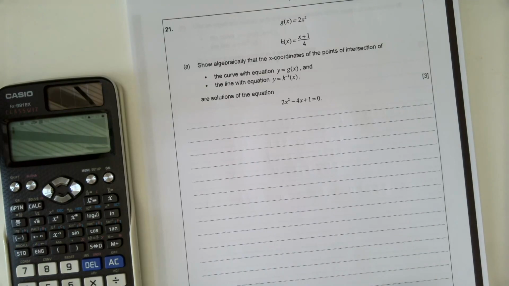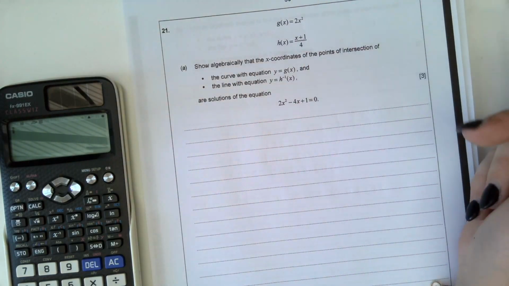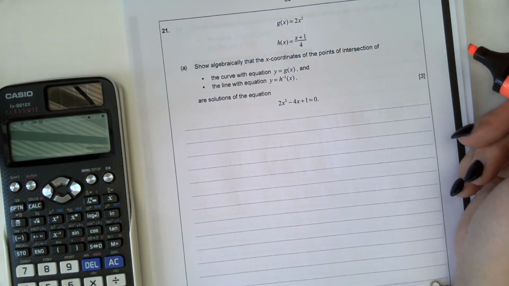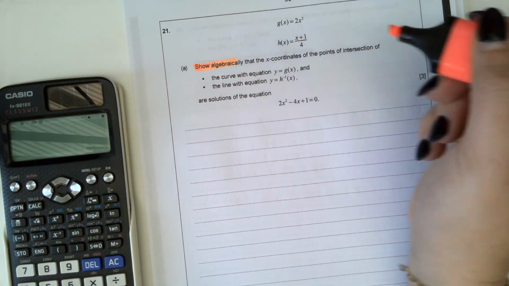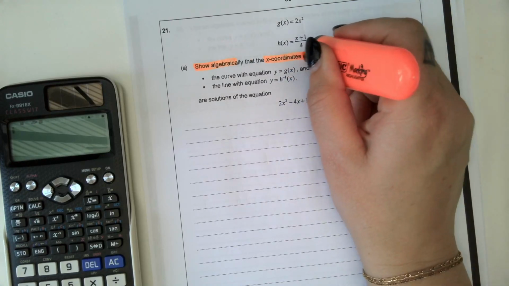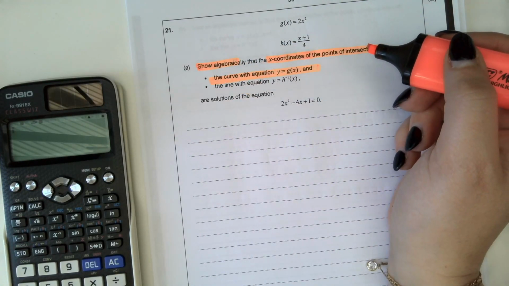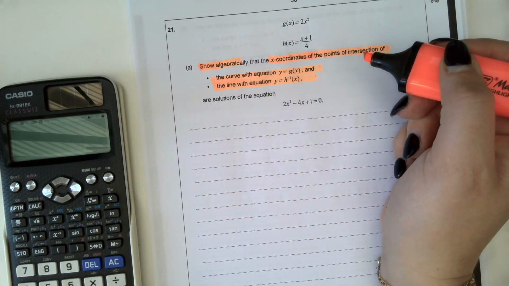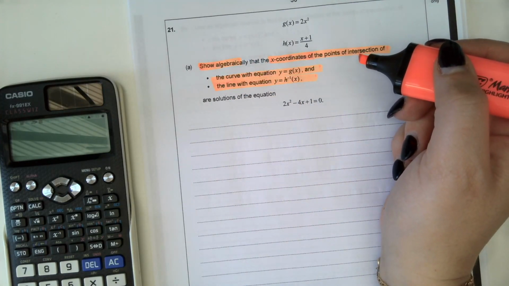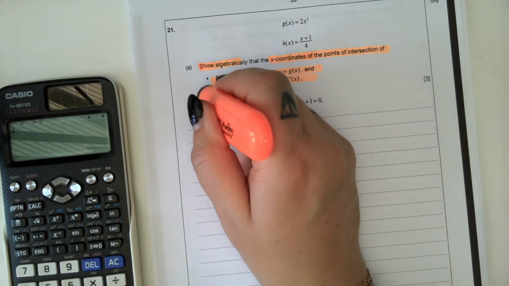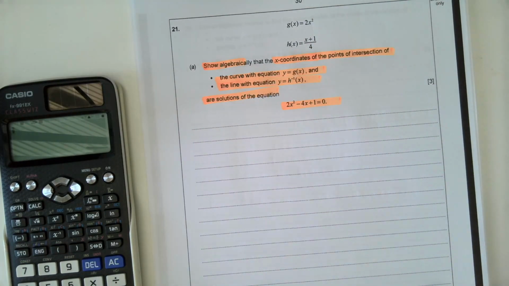Question 21. So we have the function g of x equals 2x squared, h of x equals x add 1 all over 4. Part A, show algebraically that the x coordinates of the point of intersection of the curve with the equation y equals g of x and the line with the equation y equals the inverse function of h of x are solutions to this equation.